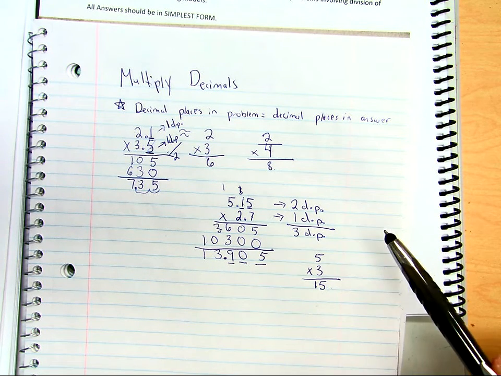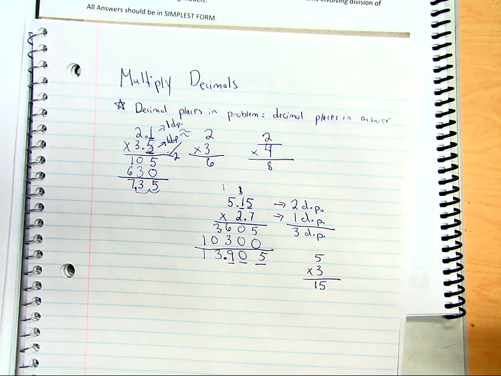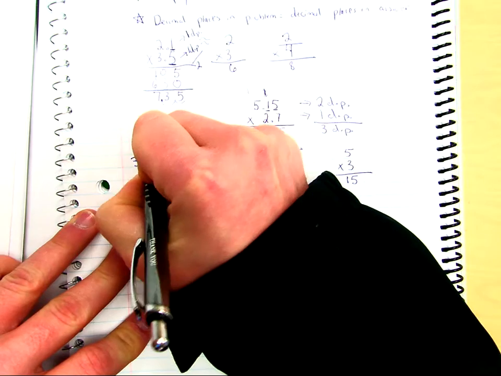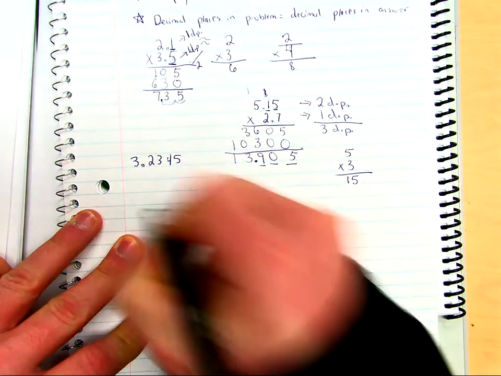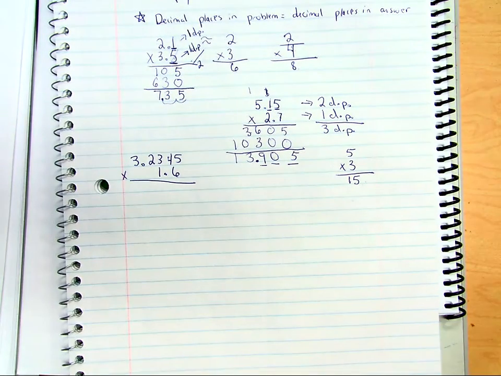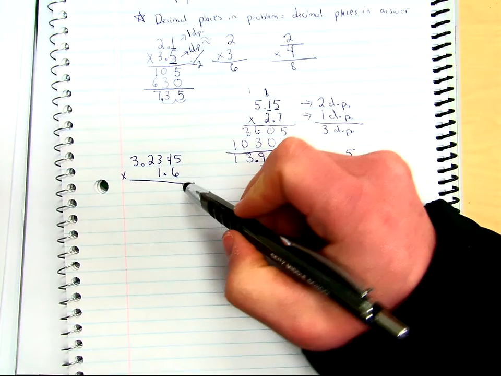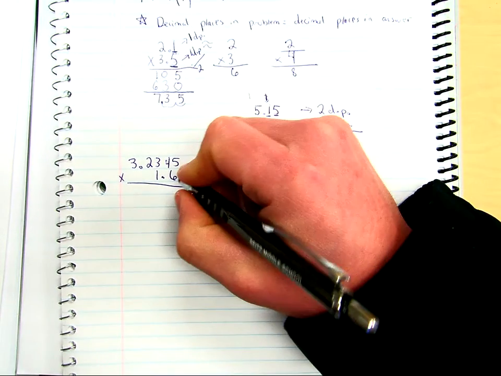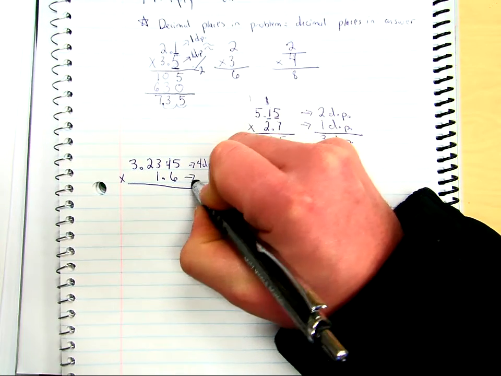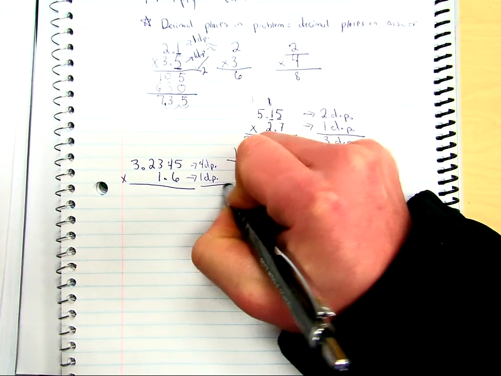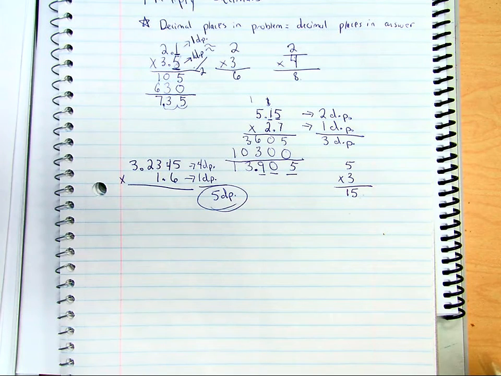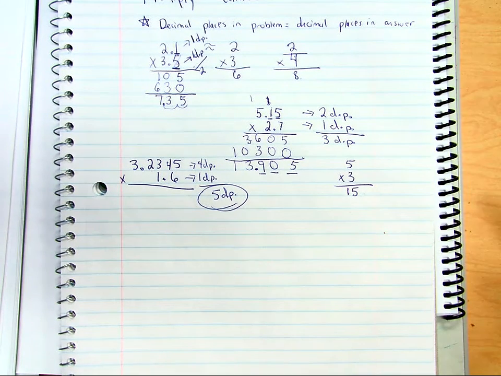I have 3 total. If I had a problem, I'll just set this one up. I'm not going to go through it, but if I just had a problem, 2.345 times 1.6. Notice I don't have to line up my decimal. Don't have to line up the decimal for this. So this one has 4 decimal places, and this one has 1 decimal place. So altogether, I'm going to have 5 decimal places. So my answer should have 5 decimal places. You multiply just like regular, and then my answer has 5 decimal places.